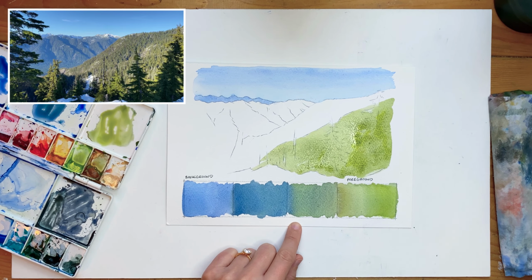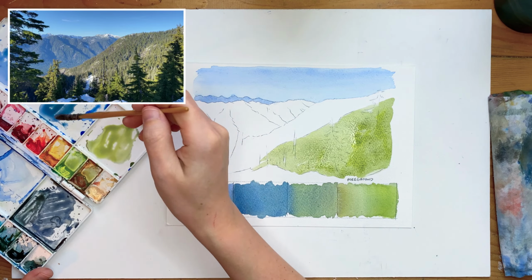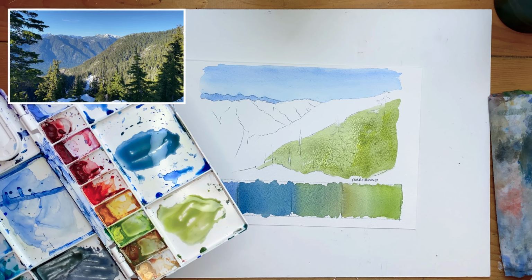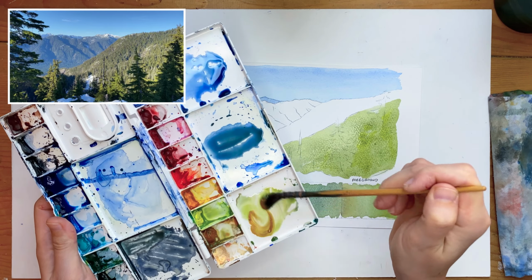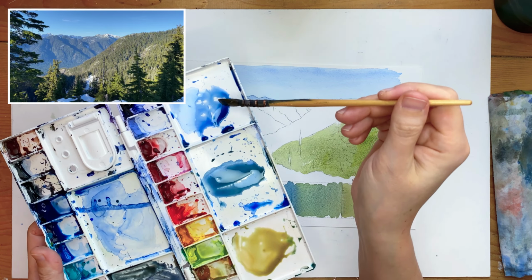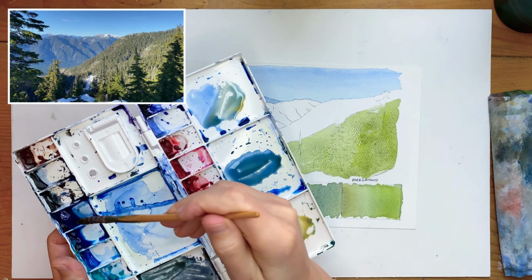And then I don't mind if it bleeds, so I will go in. I'll have to kind of act quickly here. For the next color, I'll just borrow from that pan.